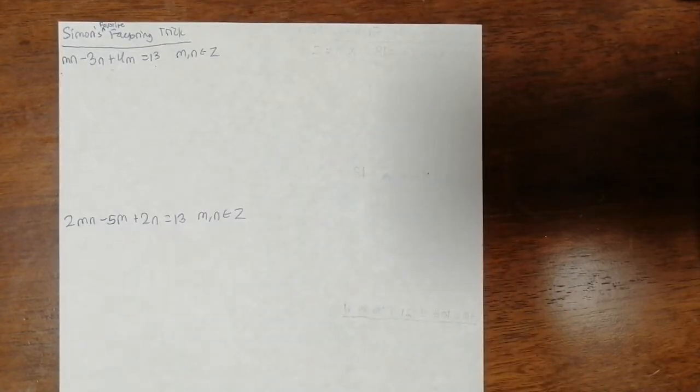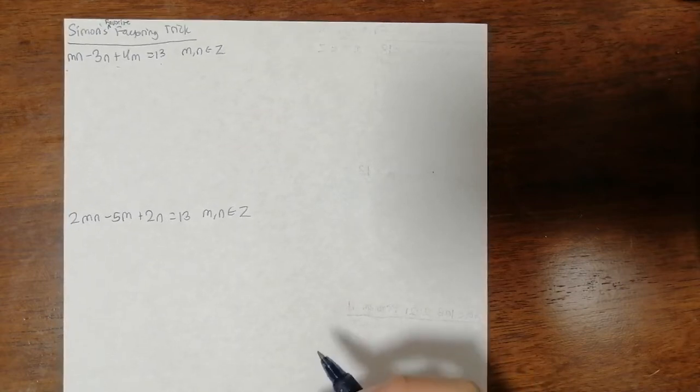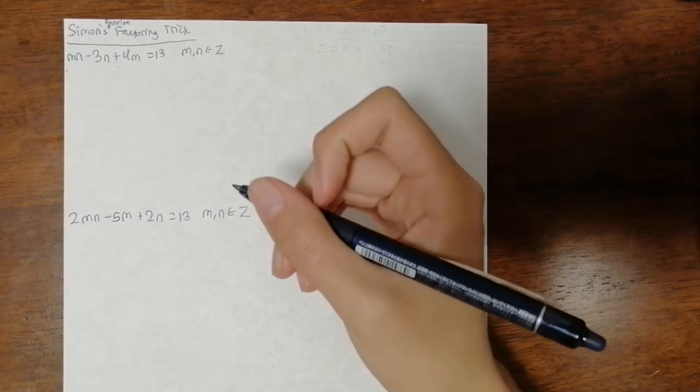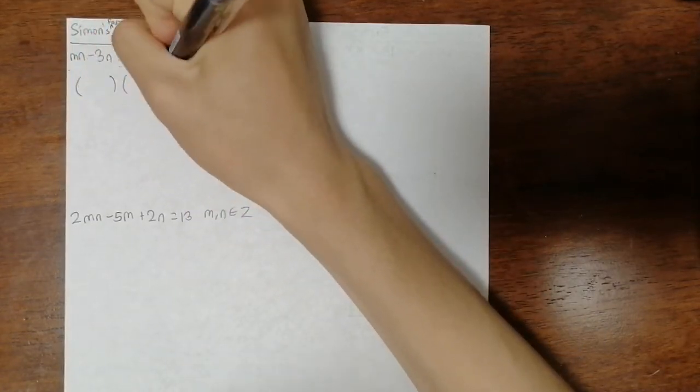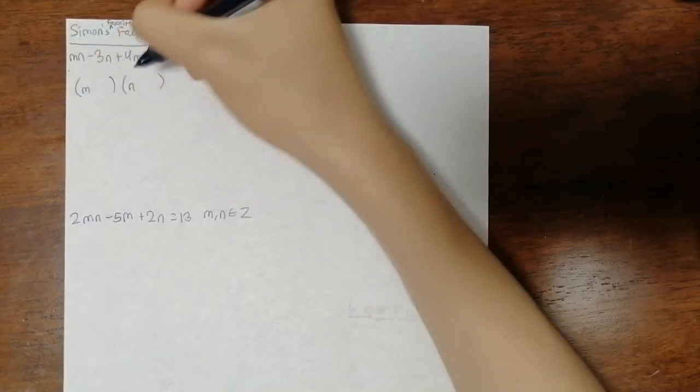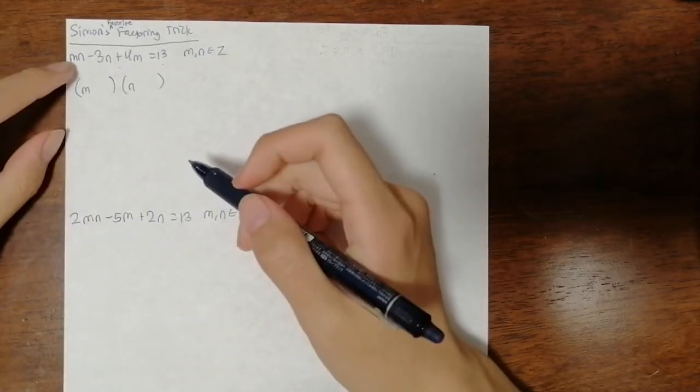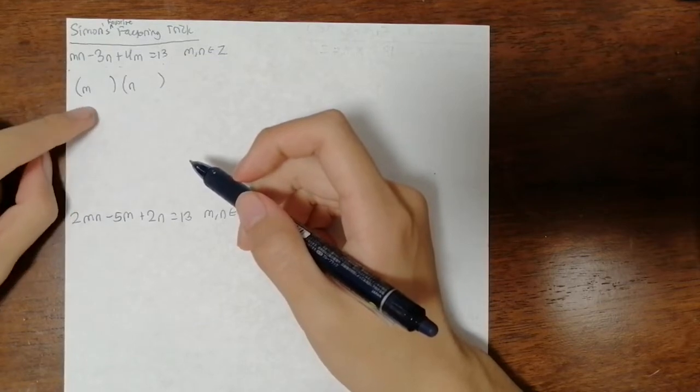Just looking at it, there doesn't really seem like an easy way to do it besides bashing. But what we can try to do is factor it. So if we're going to factor it, our end expression is going to look something like this. We have two parentheses, with m and n as one term in each factor, because we want an m times n term, so that's where we're going to get that.